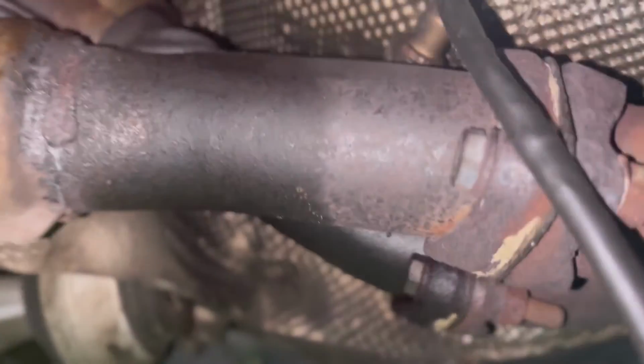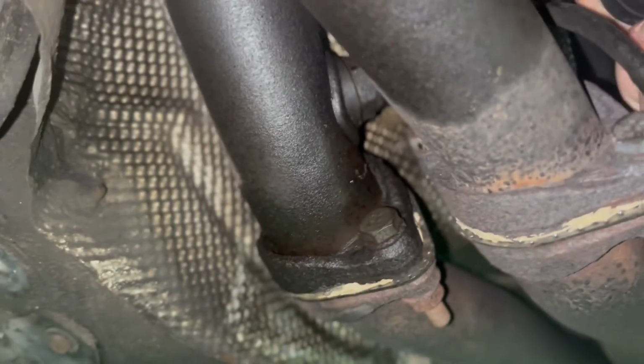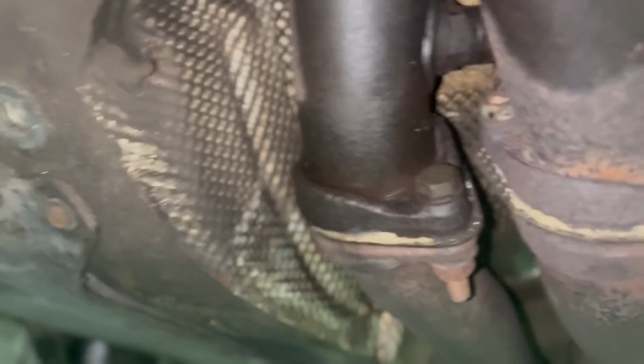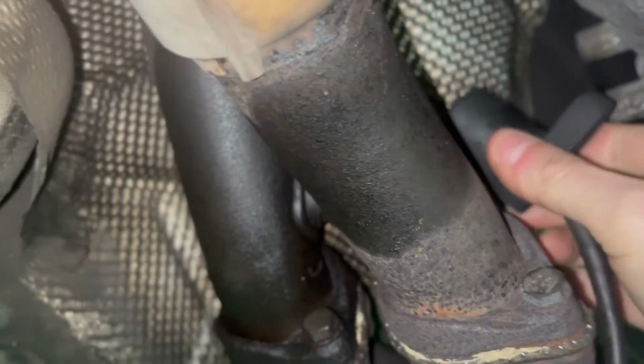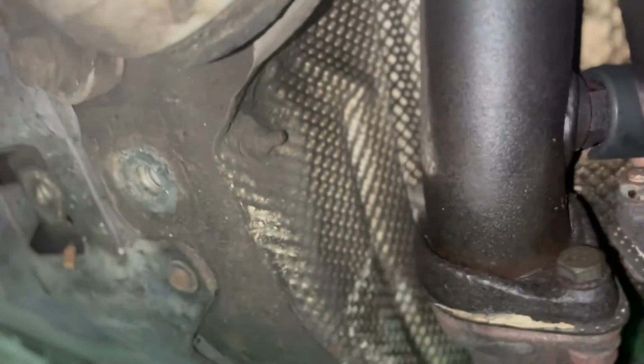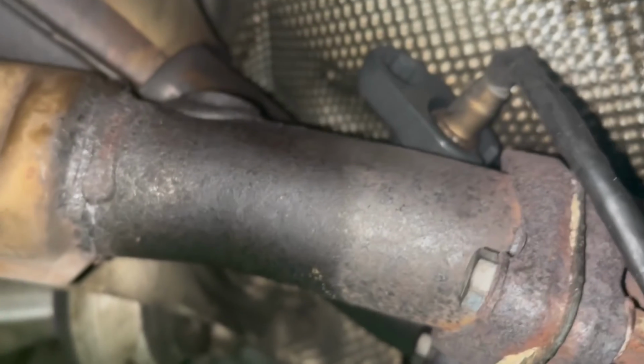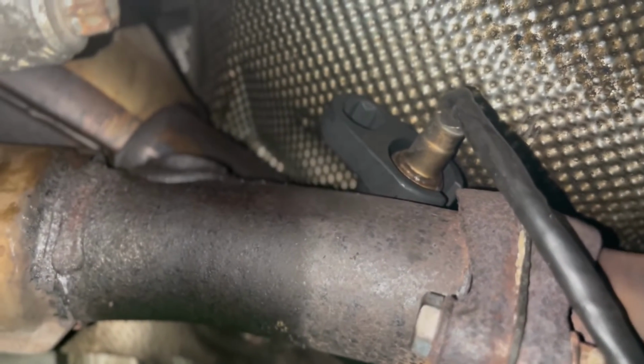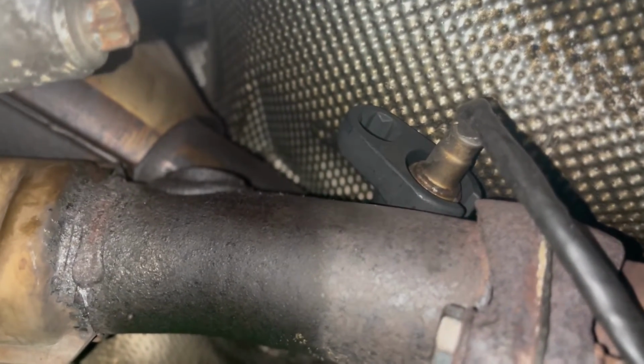Let's see. No, I don't think this is going to work either. Let's just maybe just okay, and then this will have to do. Let's see.